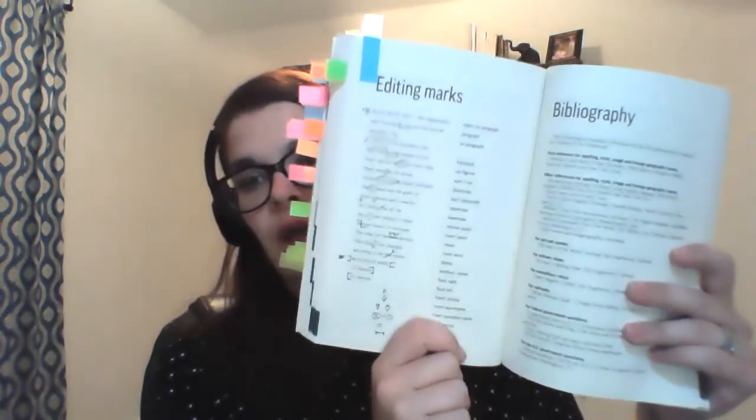Finally, there's a section called editing marks, which we will go more in depth in our conversation about in the next video that I produce. But just so you know, this is the page I'm talking about, editing marks, and it's how you do copy editing. In the back, there's also an index, so you can look up a topic and then find the page number.